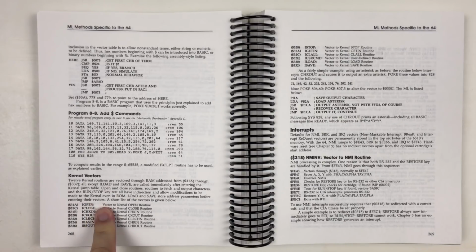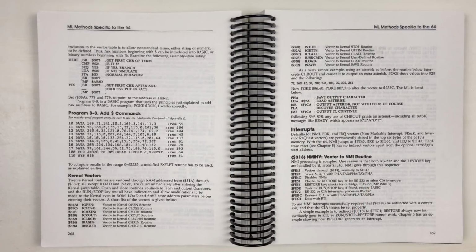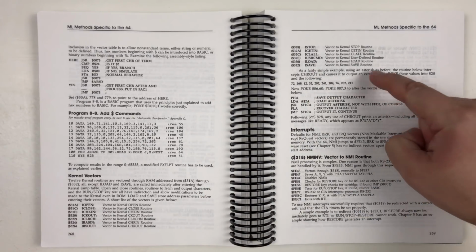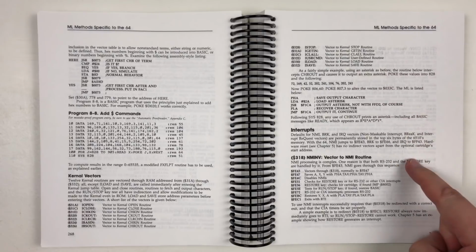Okay, more kernel vectors. So you can intercept open, close, load, and save. And this is part of how fast loaders work. They intercept the load and save commands and execute their own code instead. That runs a lot faster.